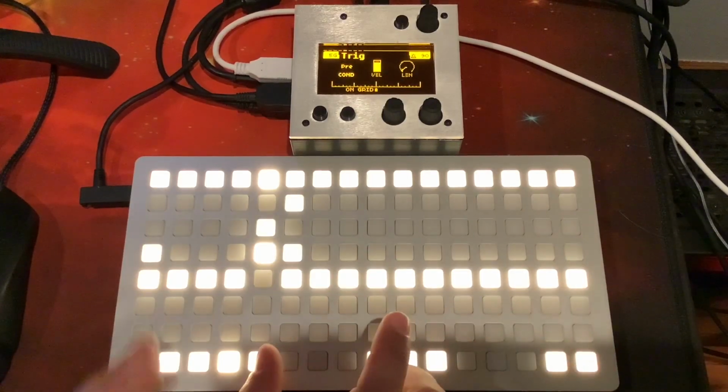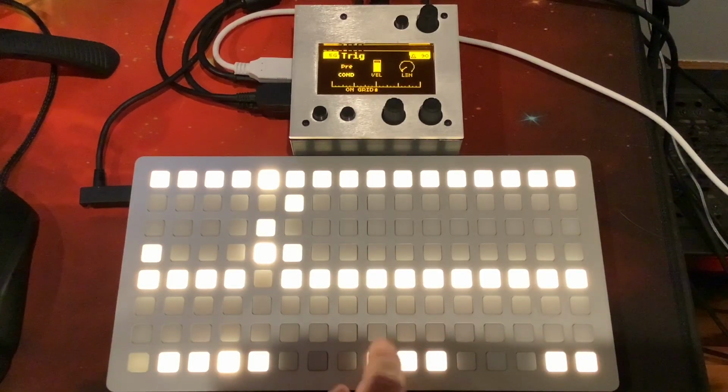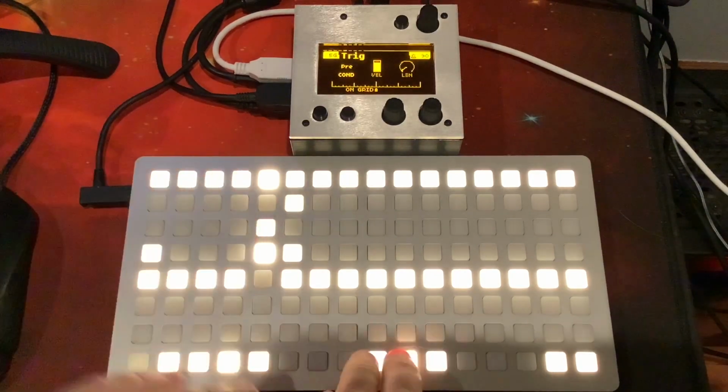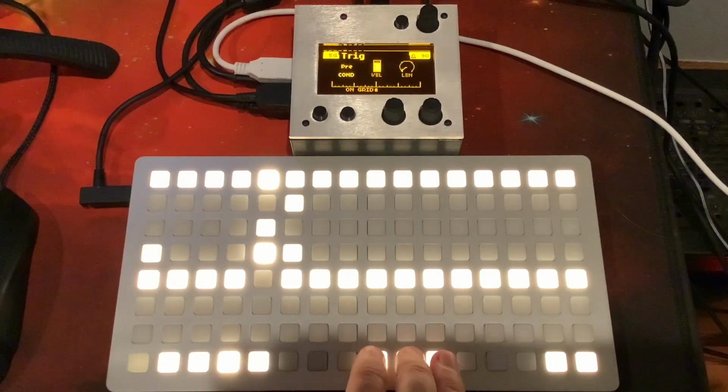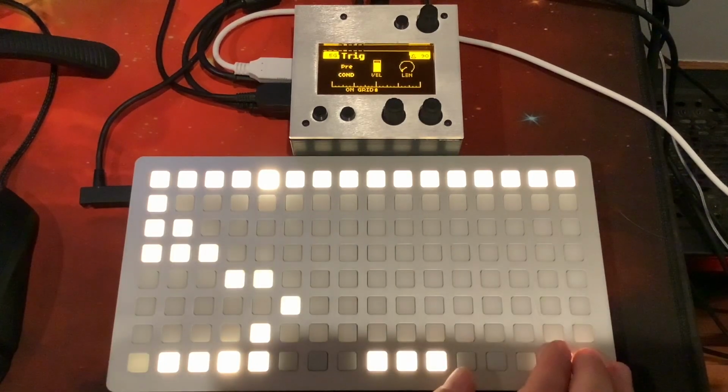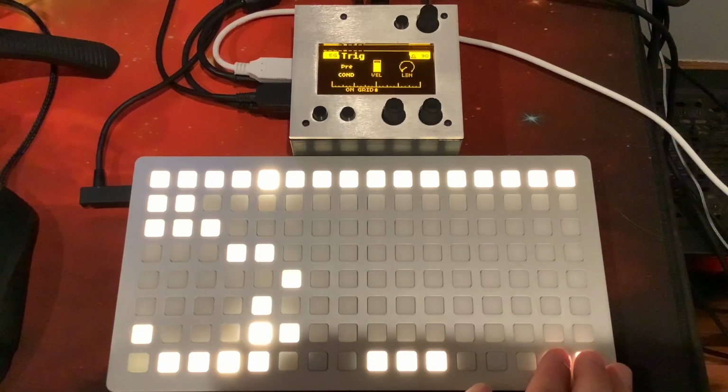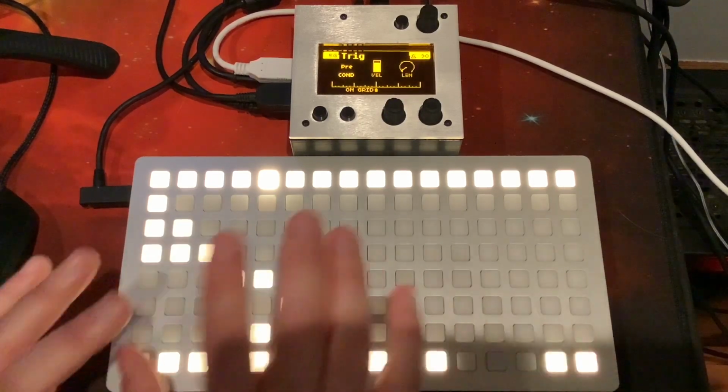So maybe it's best just in the pattern view, like cut, copy, and paste works. So maybe we just stick to cut, copy, and paste to move things to avoid you accidentally copying stuff when you're just trying to play patterns.